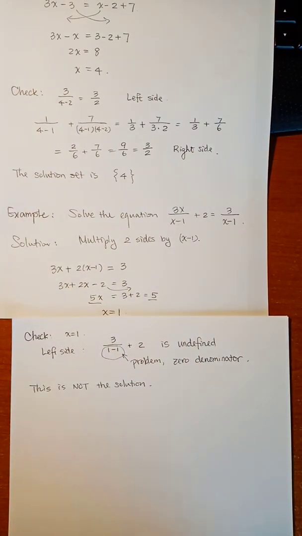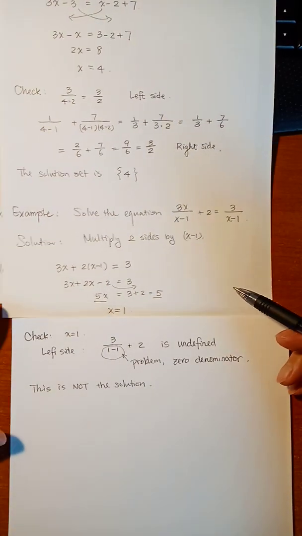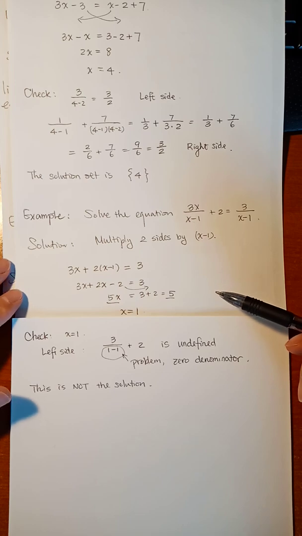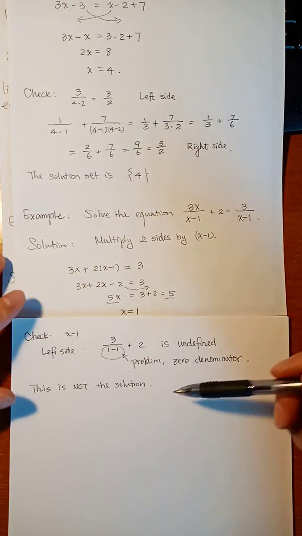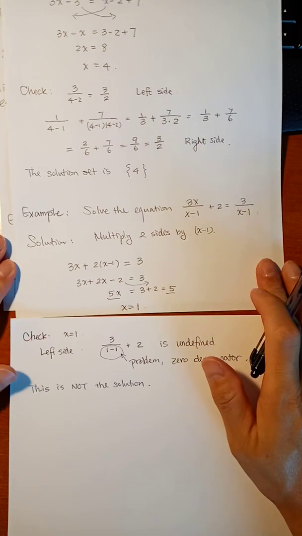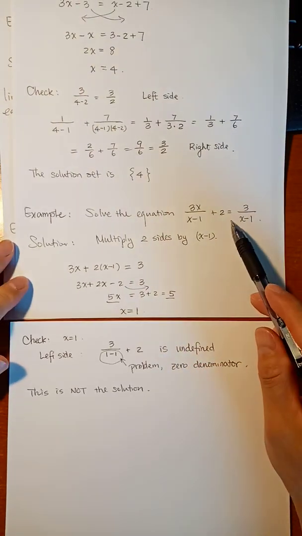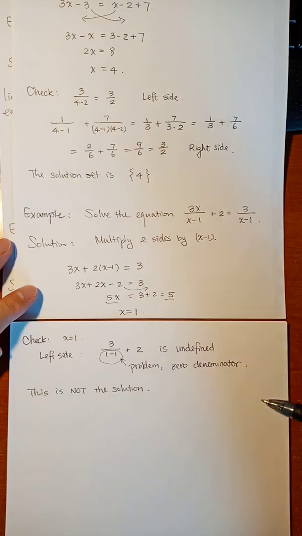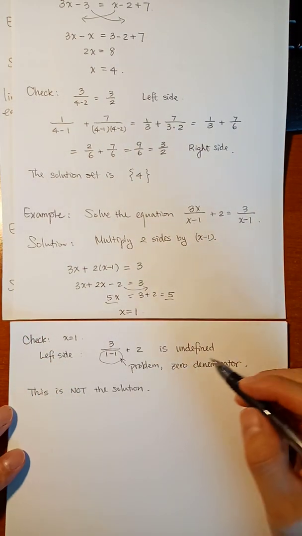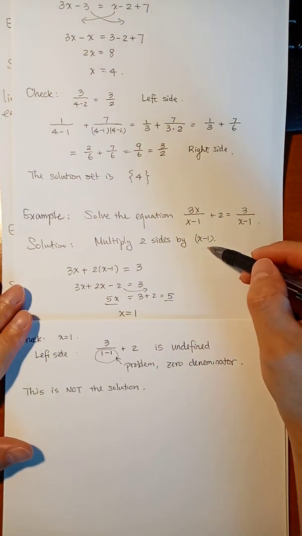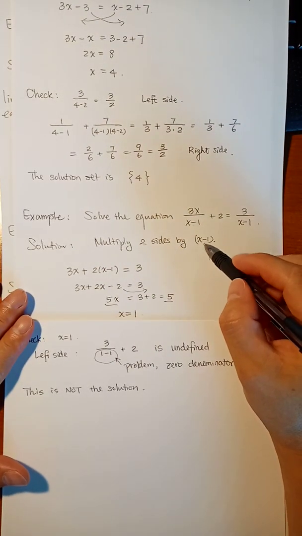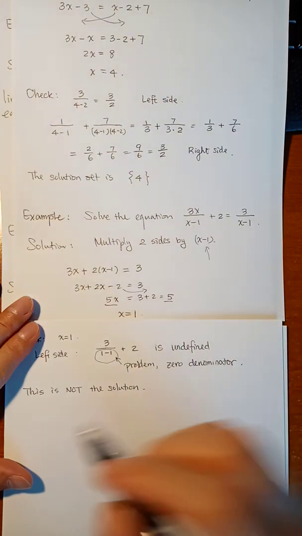So you see here, when you have a rational expression or rational equations, even though you get the linear equation after simplification, still your solution may not be a solution of your original equation. It is a solution of this linear equation, but it's not a solution of the original. Why do we have such a problem? The problem comes from this multiplication. We multiply two sides by x minus 1. Remember that.